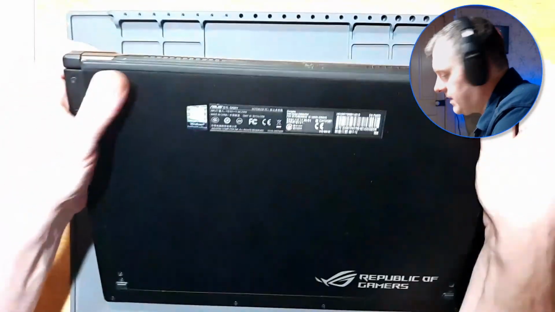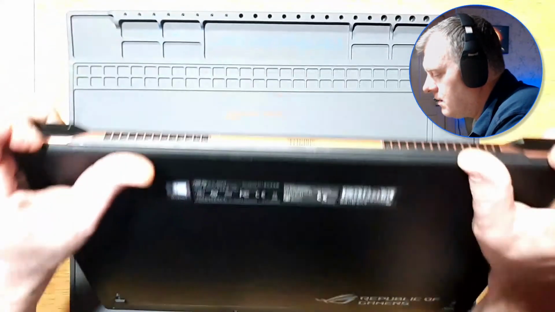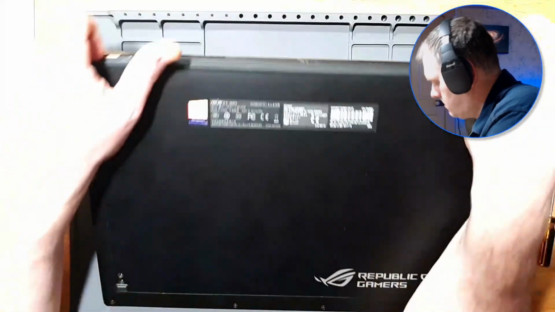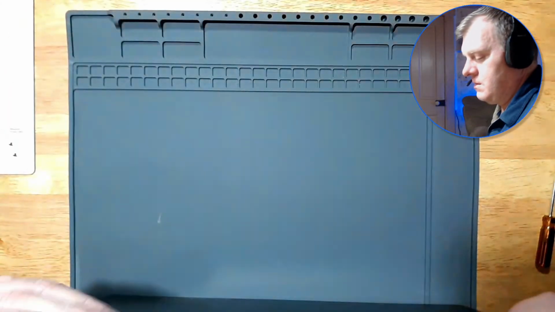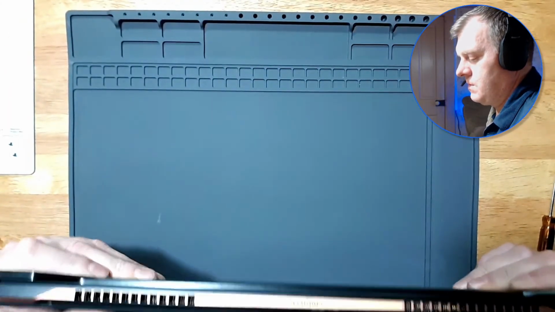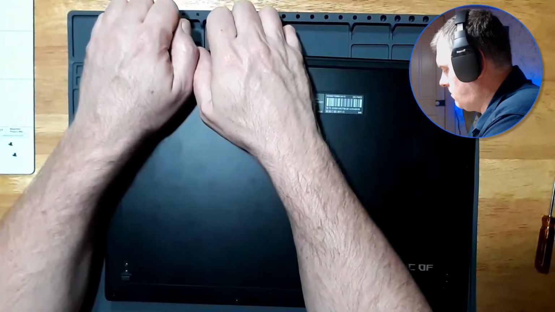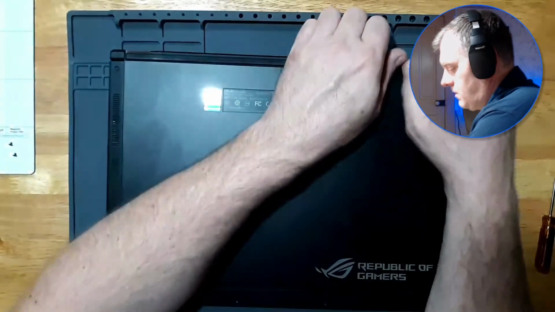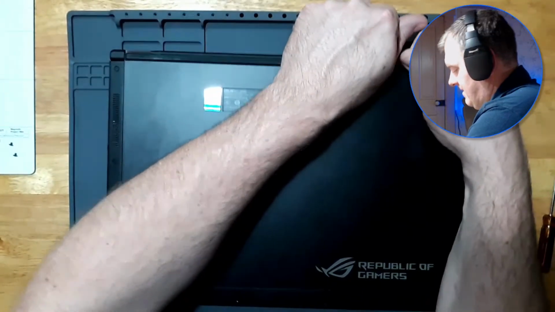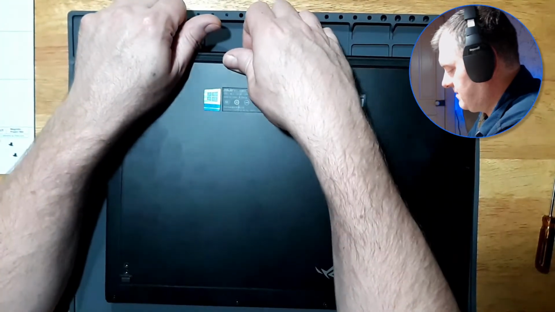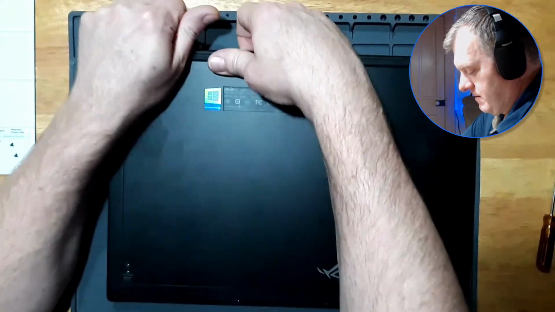Supposedly this thing just kind of slides. Yeah, this is inconvenient. Okay, so I think I'm making some headway here.